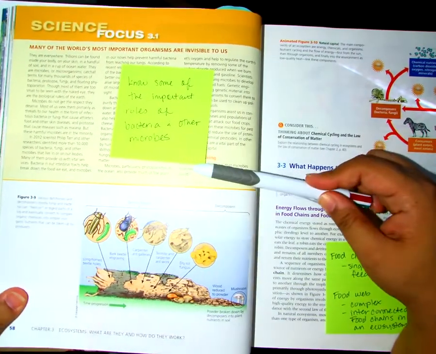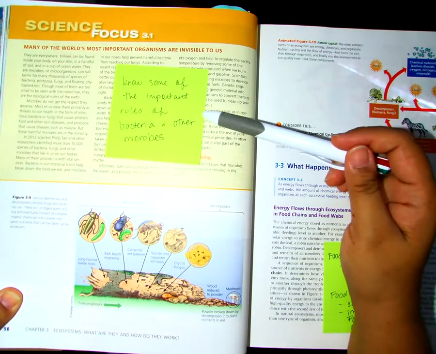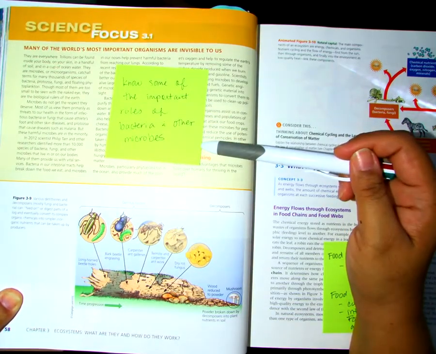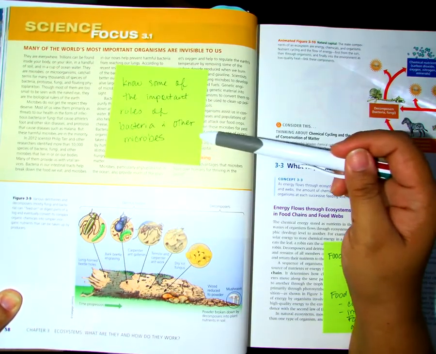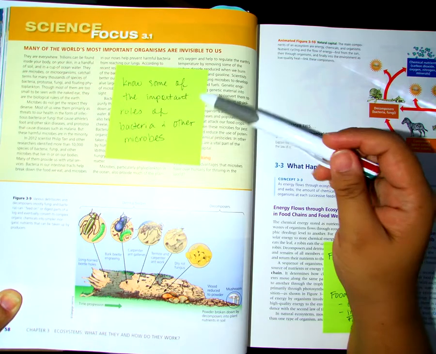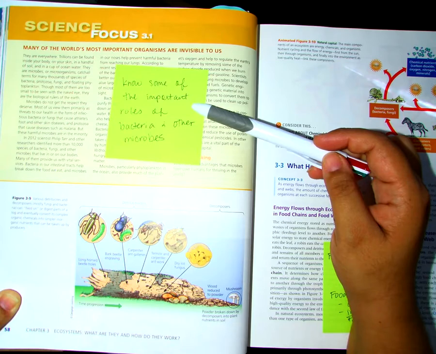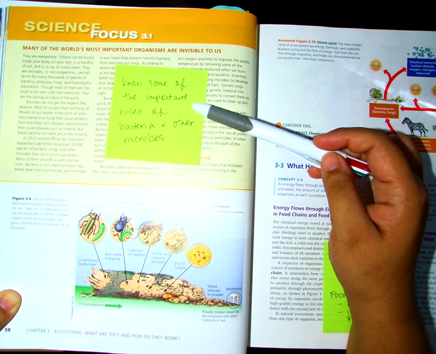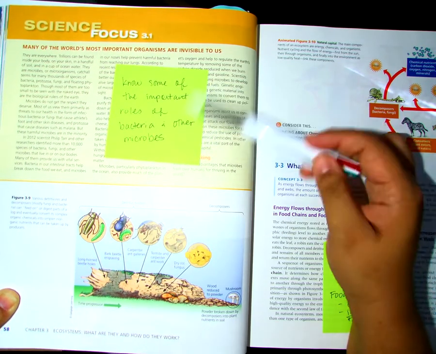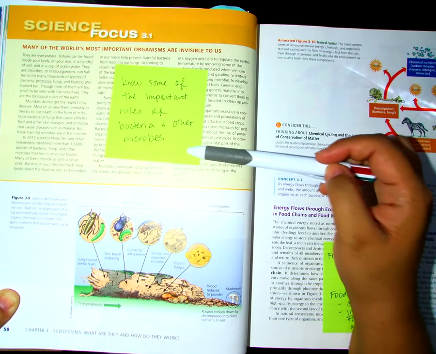We don't have a lot of time to talk about bacteria. We'll talk about them a little bit when we talk about the nitrogen cycle in another part of the chapter. Make sure you go over this section because it talks about the important roles of bacteria and other microorganisms. This is a very, very important section, so make sure you take some time with this.